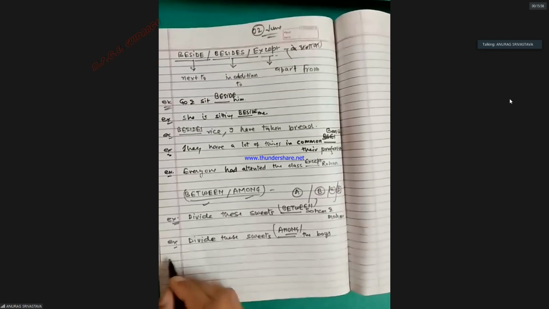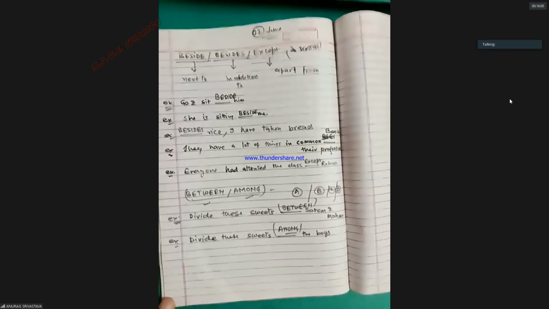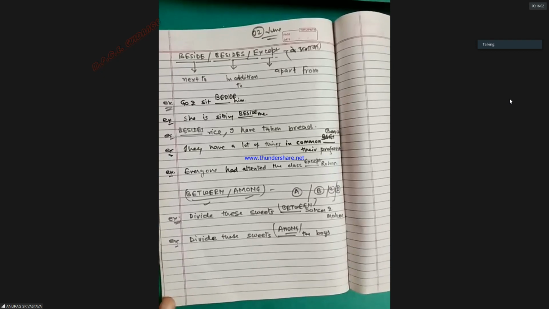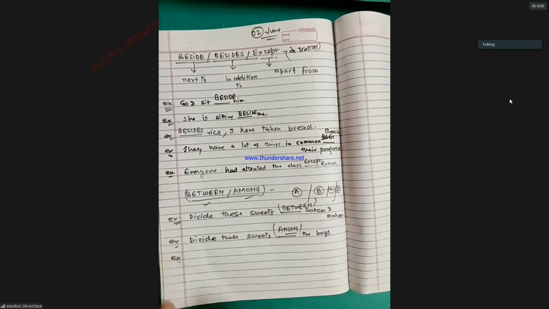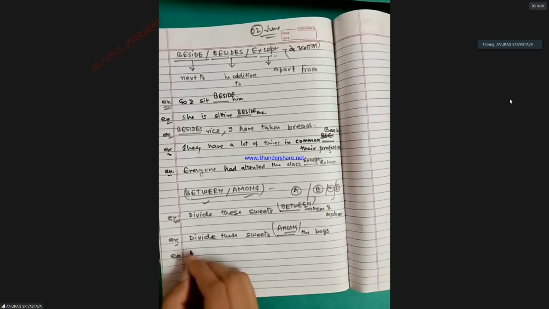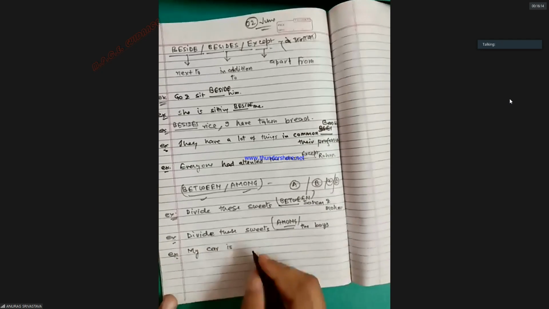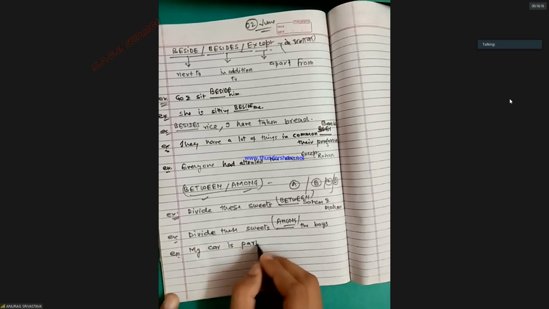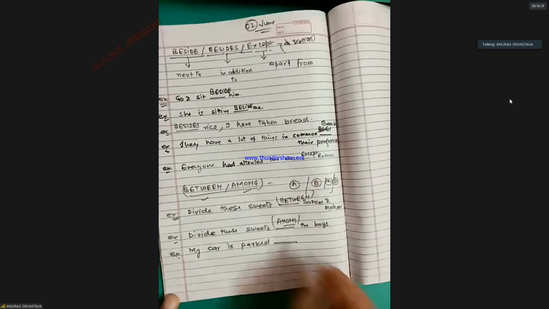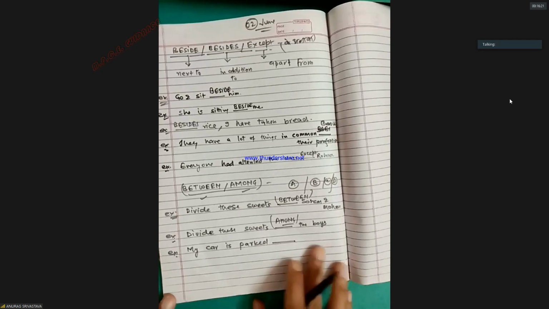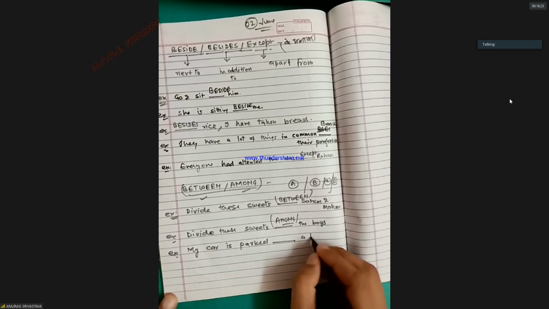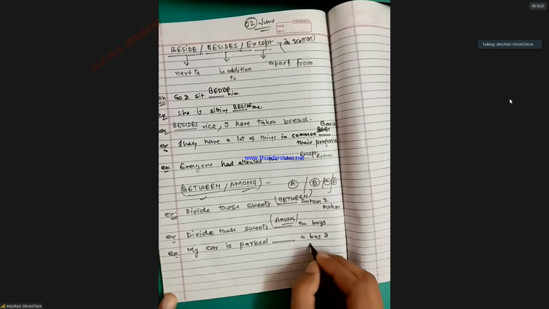We have some more examples. Suppose we have a sentence: my car is parked filler a bus and a truck.